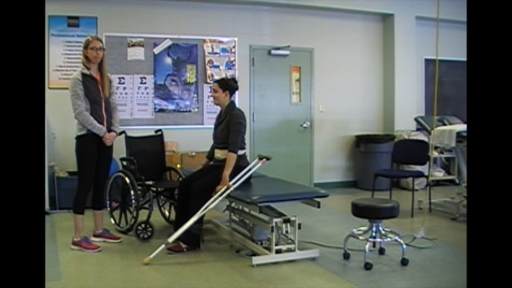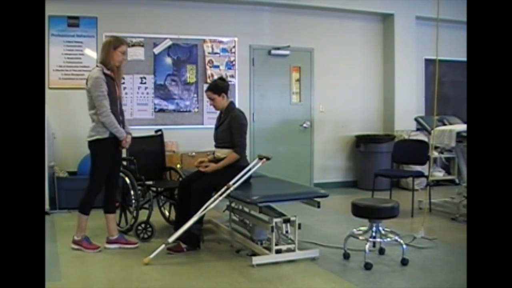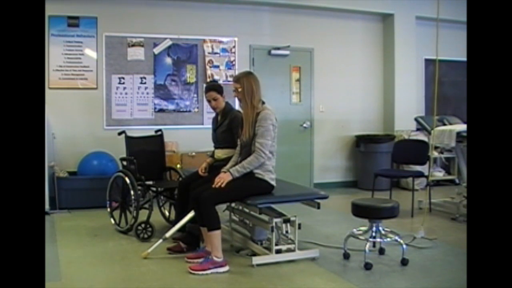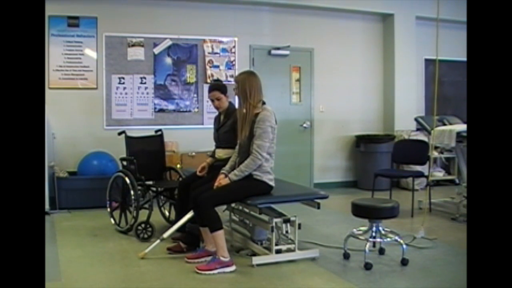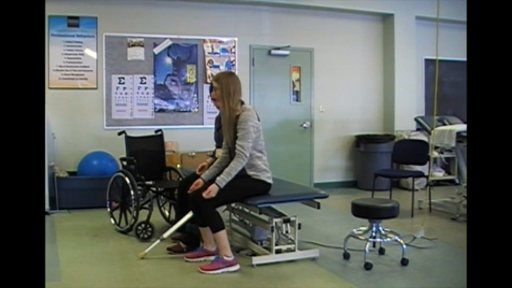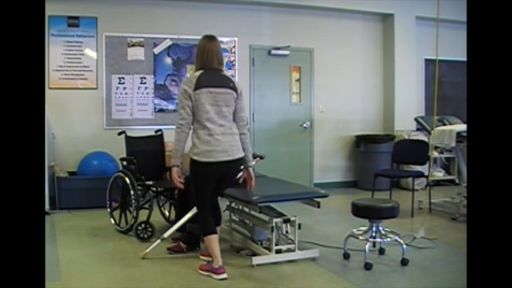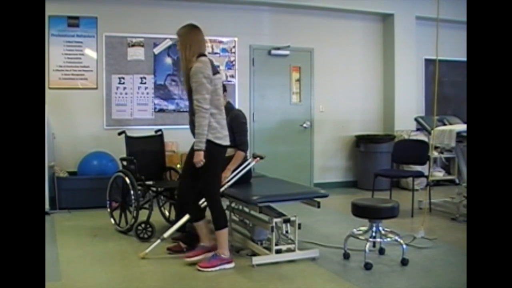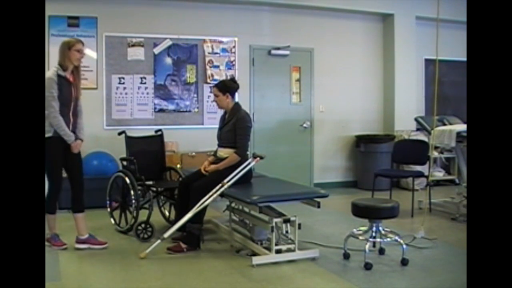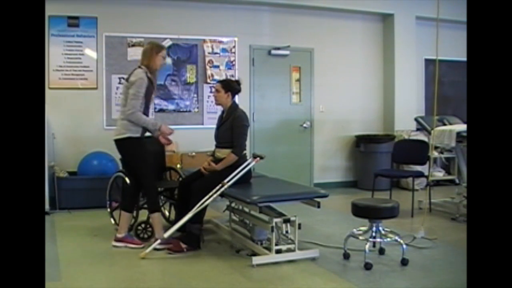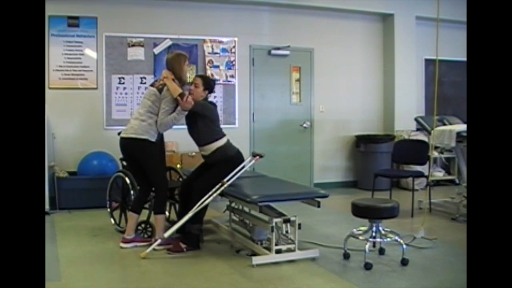Now for the stand pivot transfer. Explain the transfer to the patient and demonstrate the technique you will be using. And have the patient repeat back your instructions so that you can make sure they understand. Verify with the patient their weight-bearing status and ask them to repeat back to you what this means. Emphasize to the patient the importance of not grabbing onto the therapist, their neck, or shoulders during the transfer.